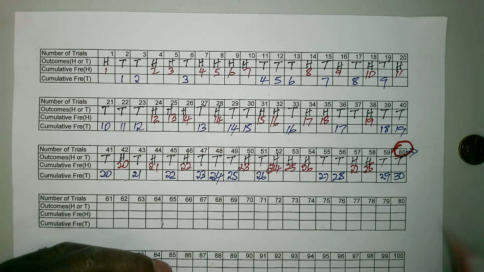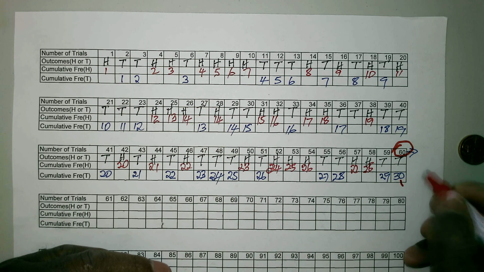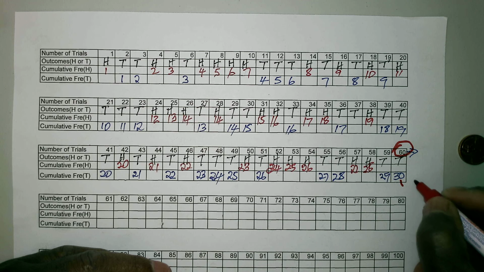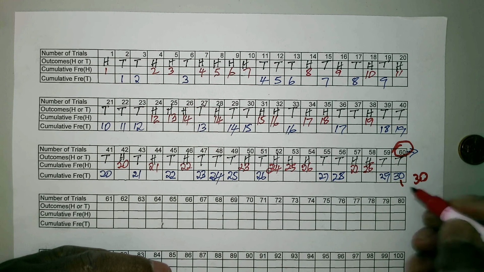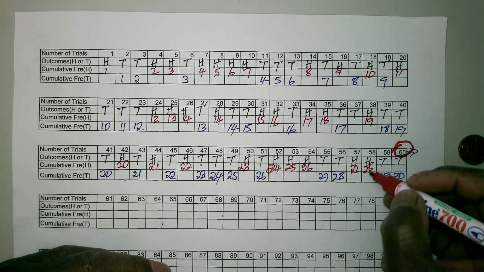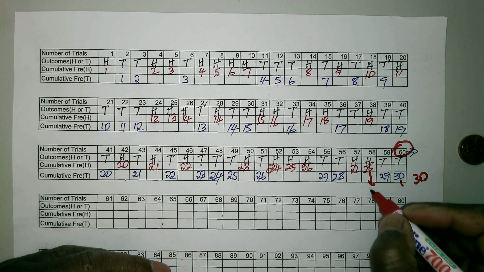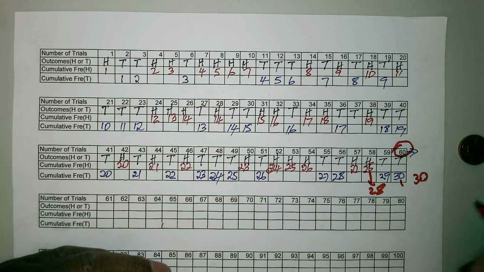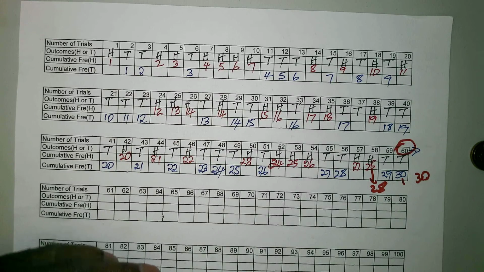So for the tails, the result is 30, and the result for heads is 28. Now let's do the calculation.